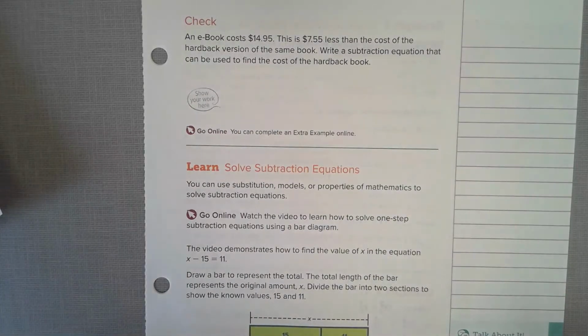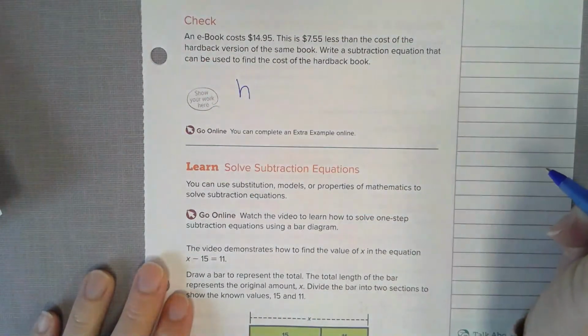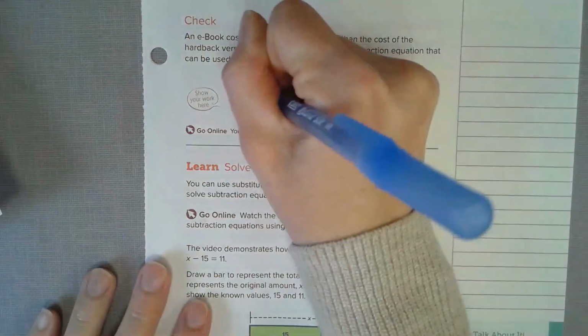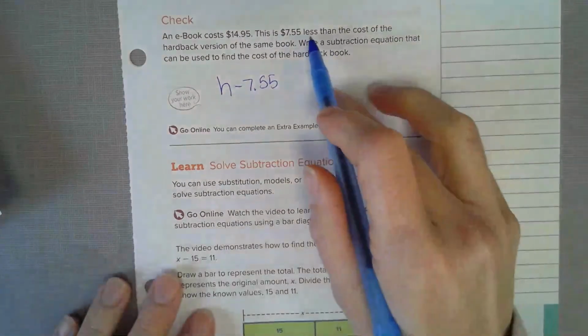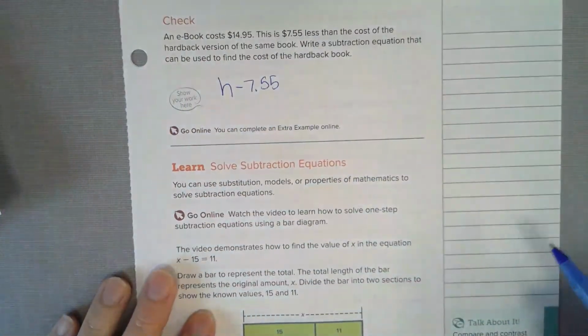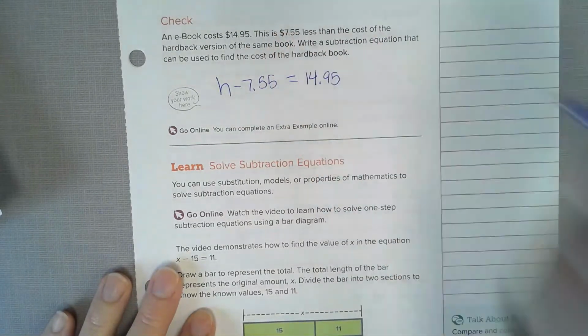An ebook costs $14.95. This is $7.55 less than the cost of the hardback version of the same book. Write a subtraction equation that can be used to find the cost of the book. Well, we don't know the cost of the book, so I'm just going to write H. If we take away the $7.55, that's less than the cost of the hardback version, that should equal $14.95.